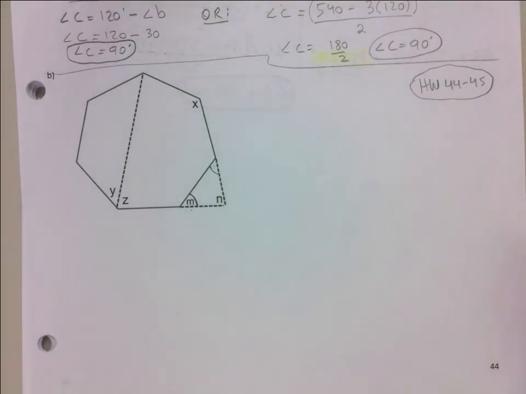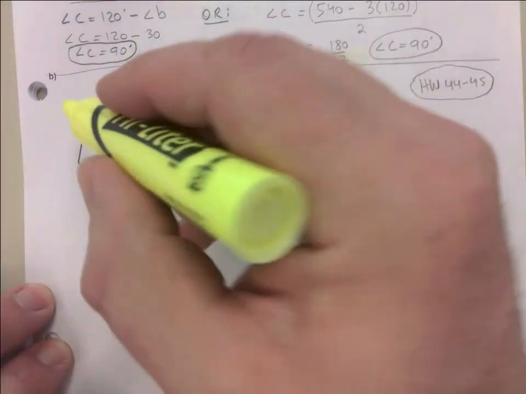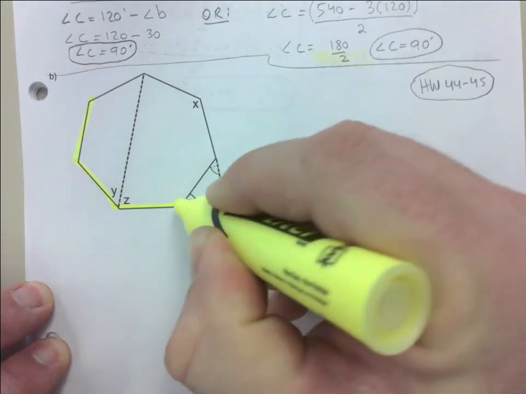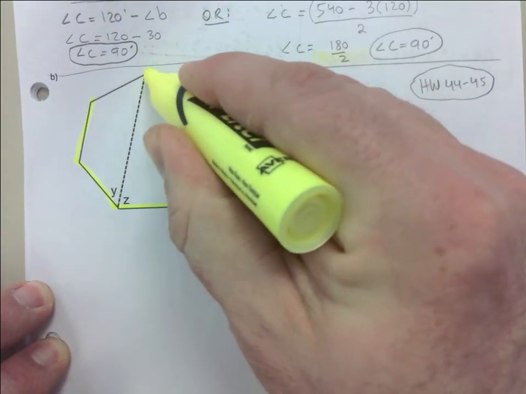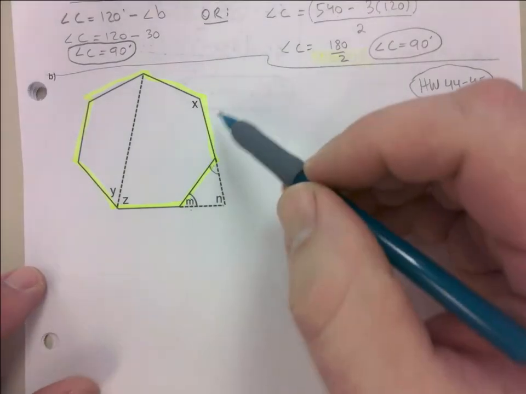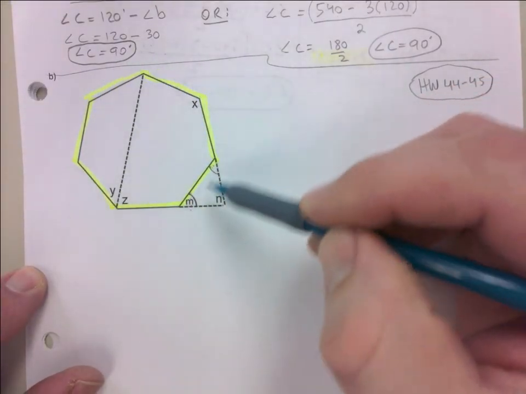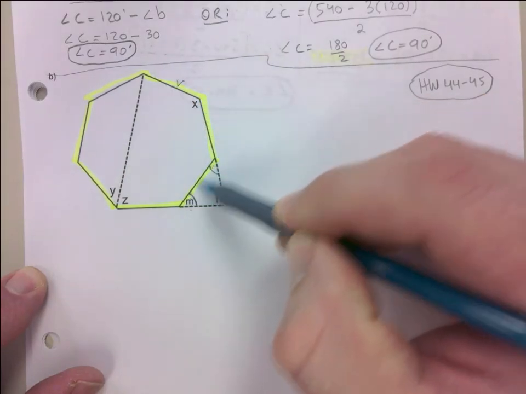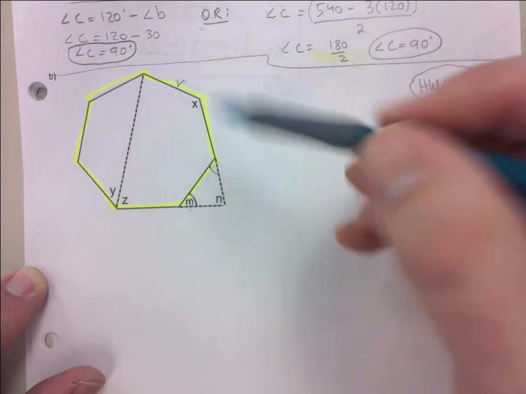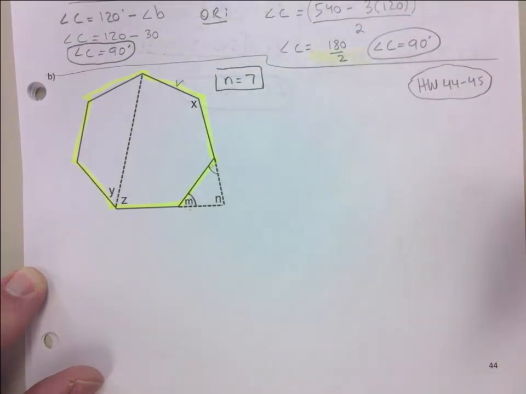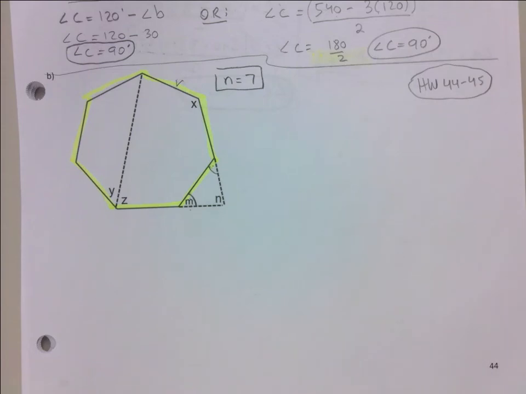Dashed lines are not part of the original, okay? If you have a highlighter, I'm going to highlight the shape I'm going to start with. There isn't a single angle in this mix, no numbers whatsoever. I'm going to start counting here: 1, 2, 3, 4, 5, 6, 7. So n is 7.